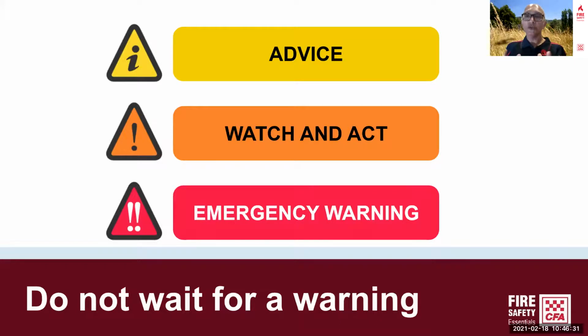When an advice warning is just that, an incident is occurring in the locality or has occurred in the locality, it'll provide access information and also for you to monitor conditions. It can also be used as a notification that activity in the area has subsided and is no longer a danger to you. So it's advice. By its very name, by its very nature, it's advice only.